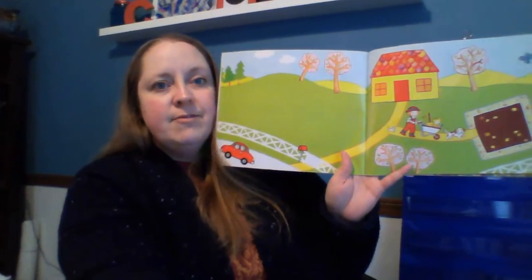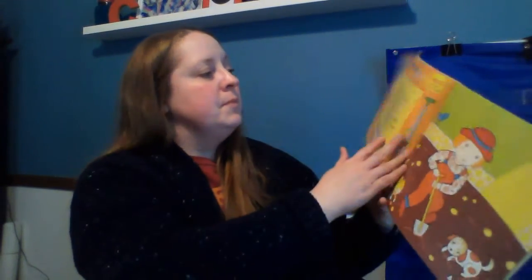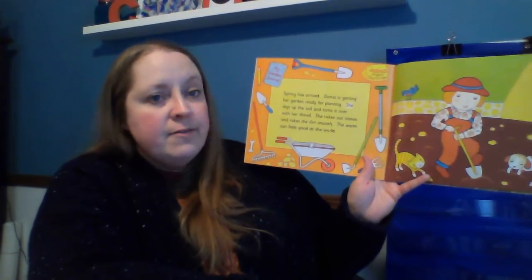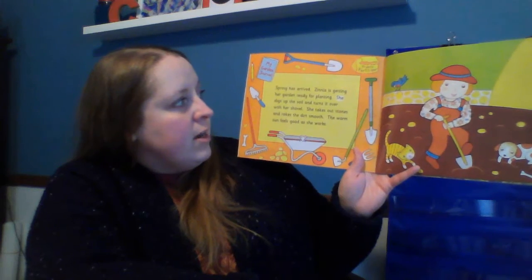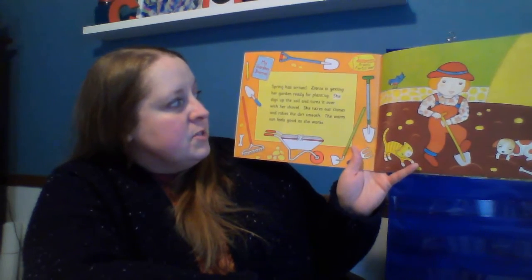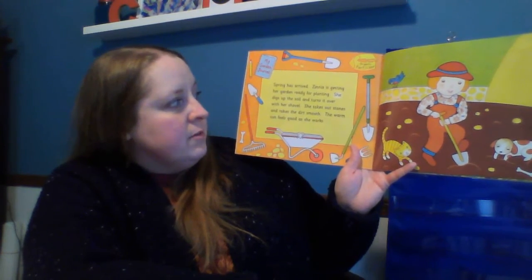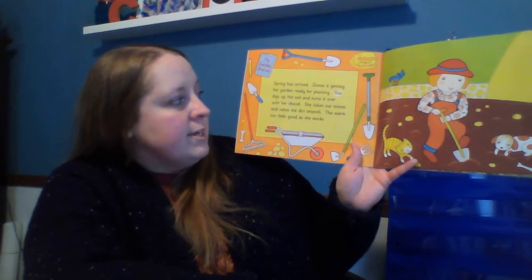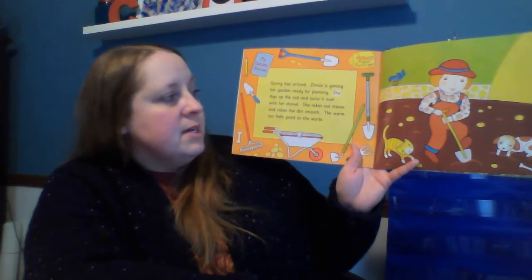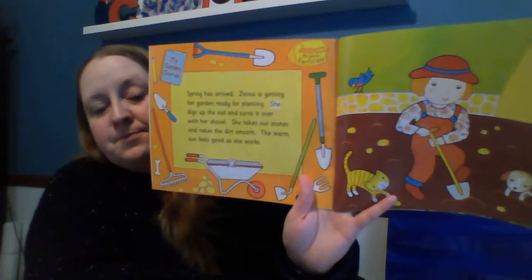There she is, getting ready to plant. Spring has arrived. Zinnia is getting her garden ready for planting. She digs up the soil and turns it over with her shovel. She takes out stones and rakes the dirt smooth. The warm sun feels good as she works.